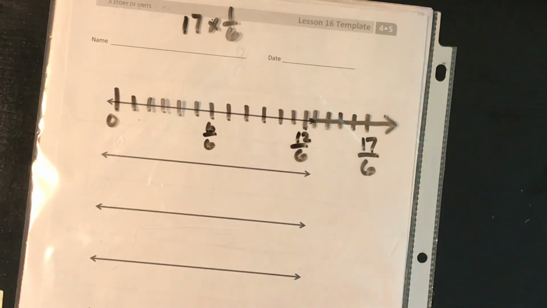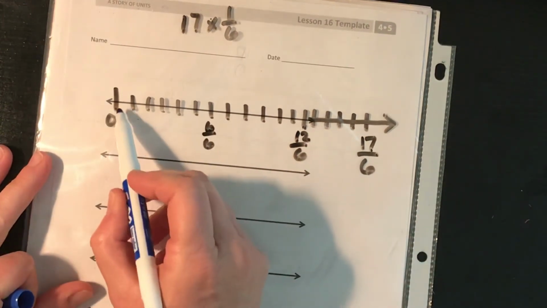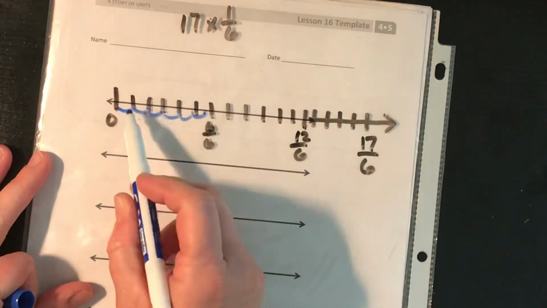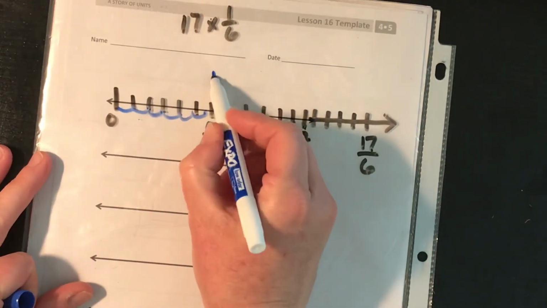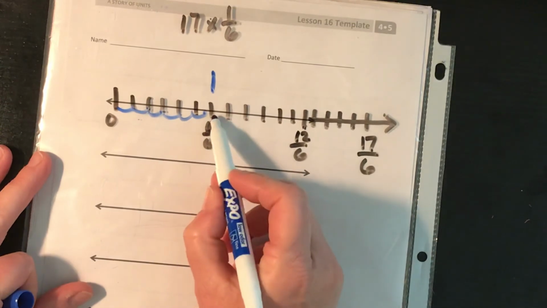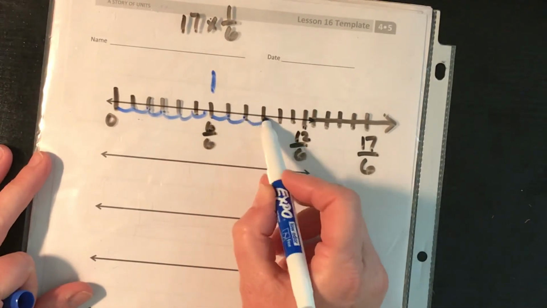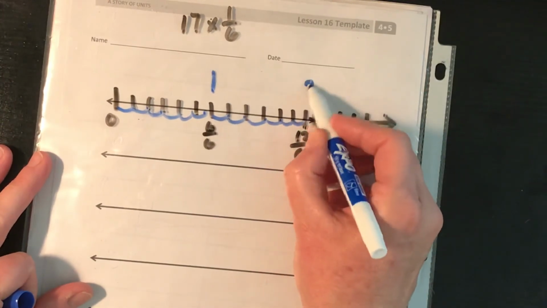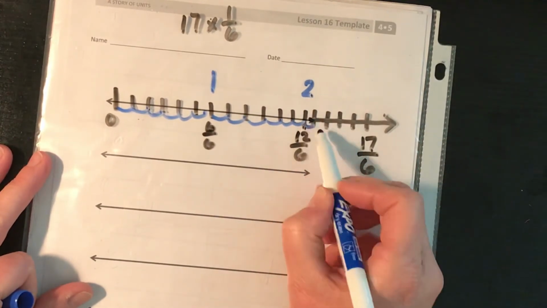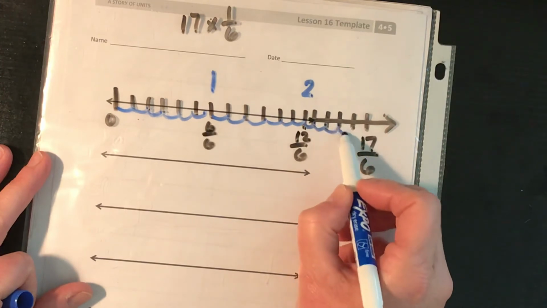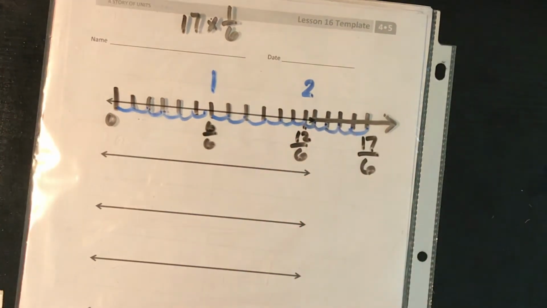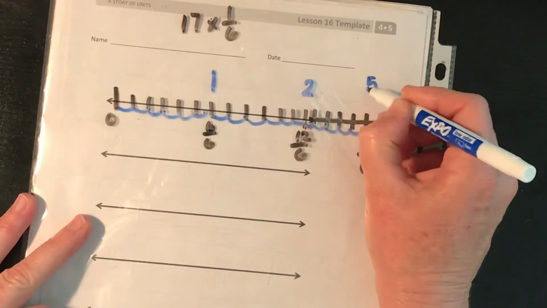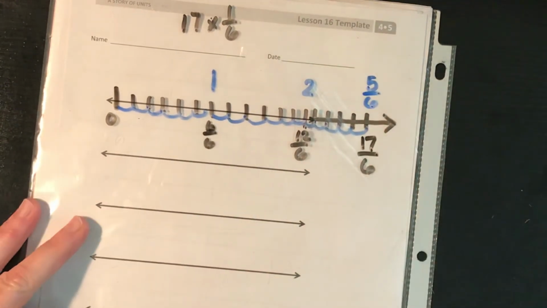I wonder if I have another 6, because here, 1, 2, 3, 4, 5, 6. There's my 6 sixths. I know that that is 1 whole. If I keep counting, 1, 2, 3, 4, 5. There's another 6 sixths. That's my 2 wholes. 1, 2, 3, 4, 5. I did not get 6 sixths. I got 5 sixths more.